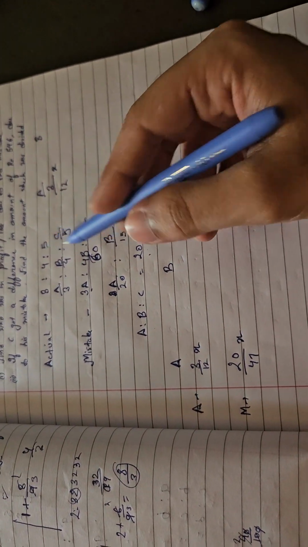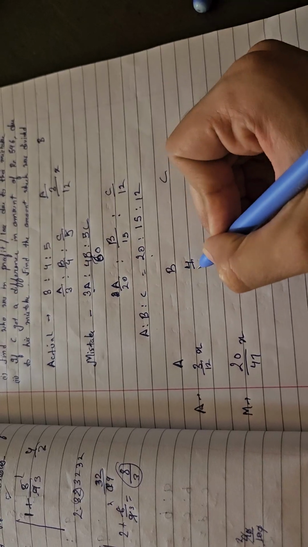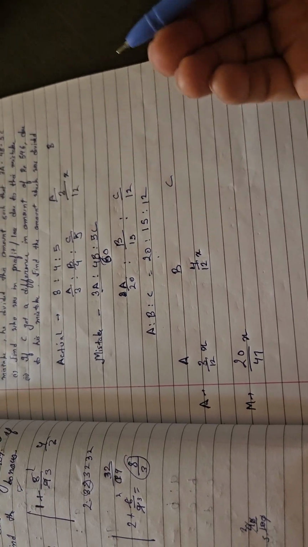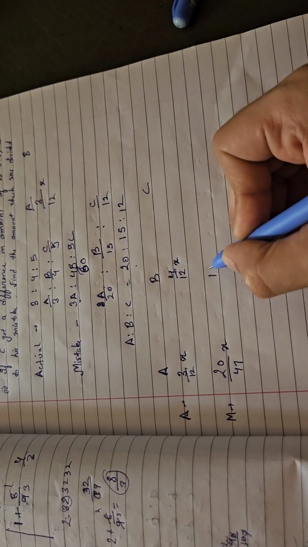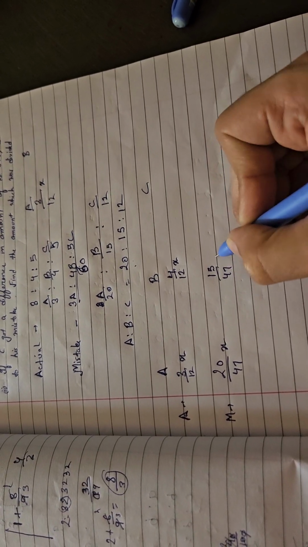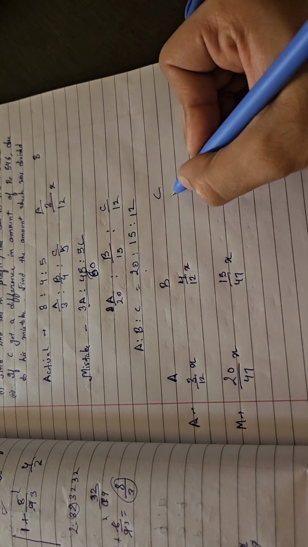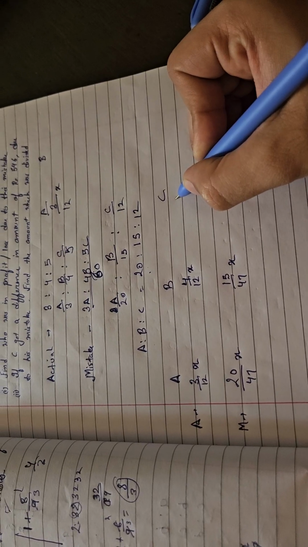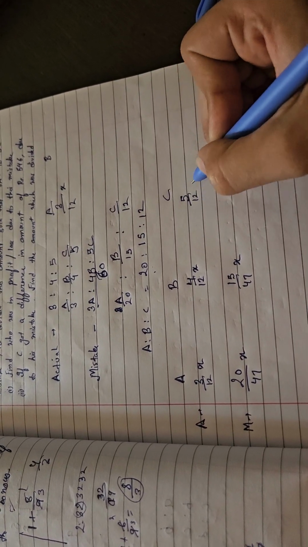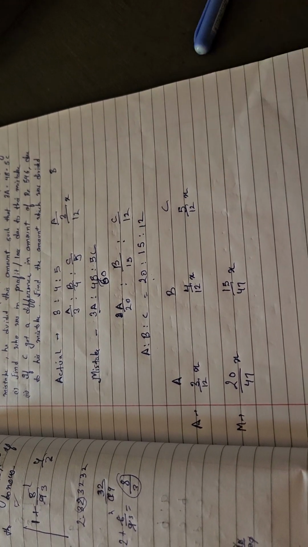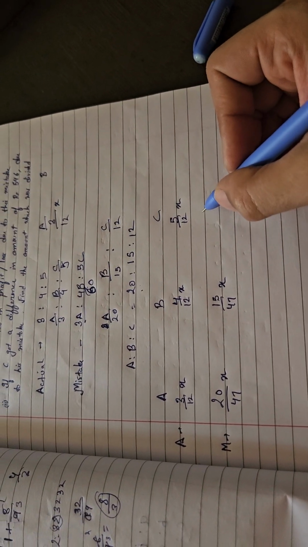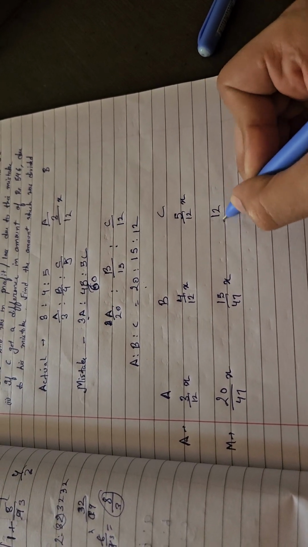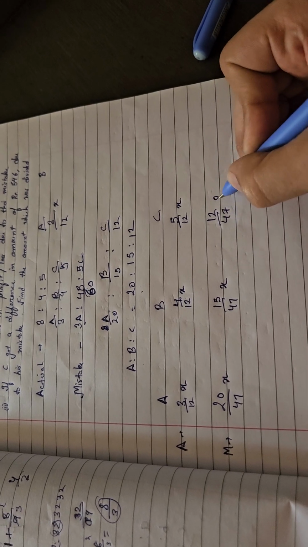So for B, 4 by 12 of X was what he should have actually received, but by mistake, in reality, he is receiving 15 by 47 of X. And similarly for C, he should have received 5 by 12 of X. What is X? X is the total amount that was to be distributed. And in reality, due to the mistake, he is receiving 12 by 47 of X.